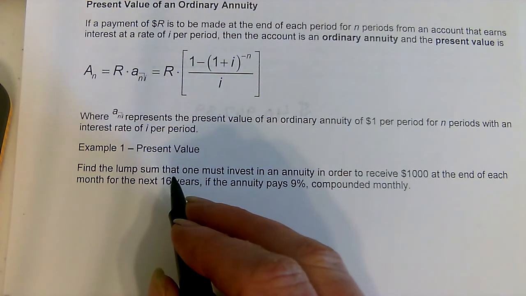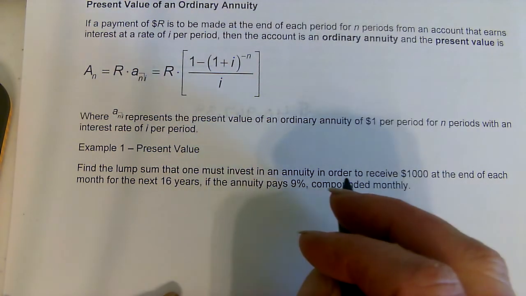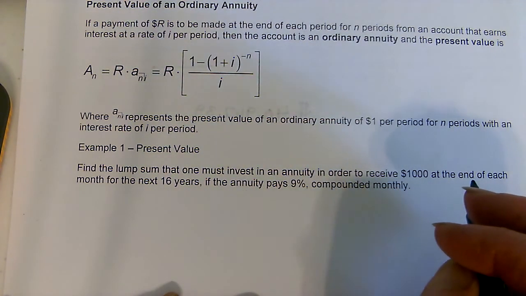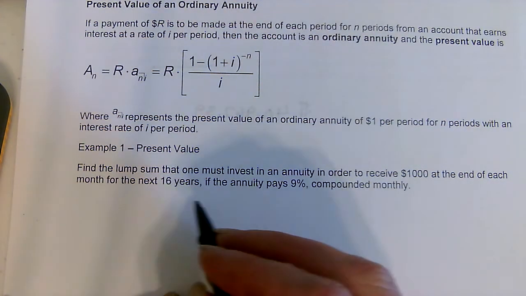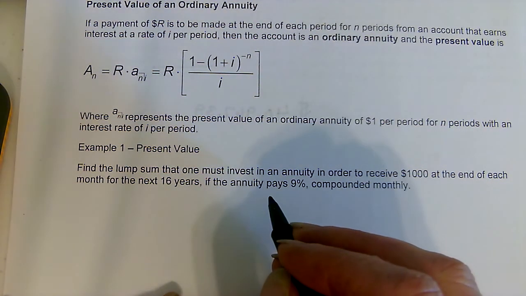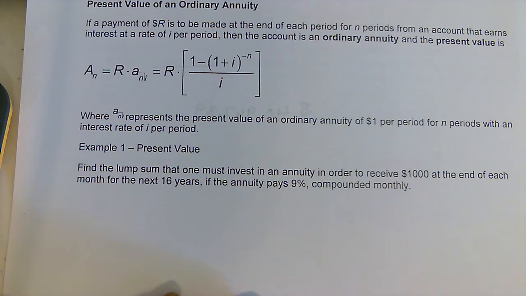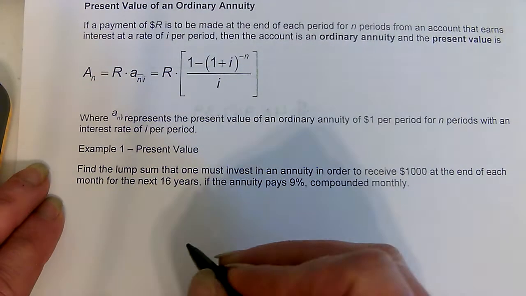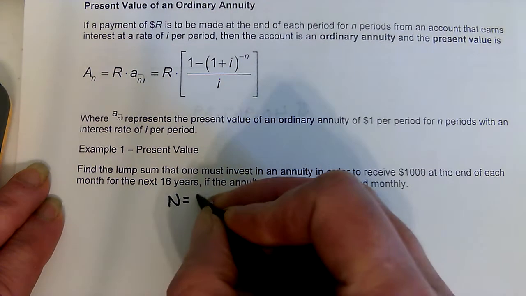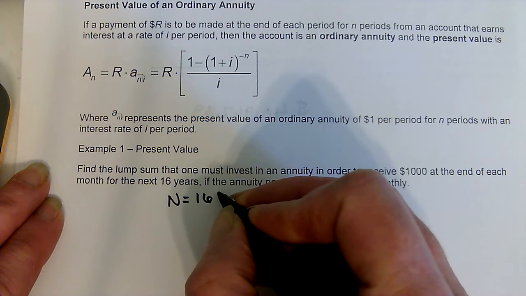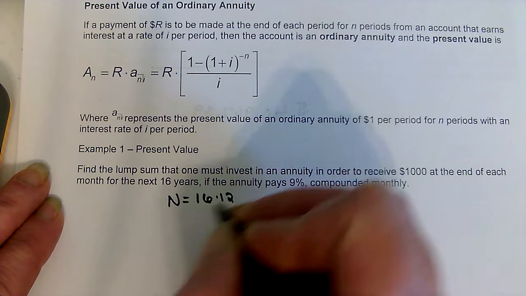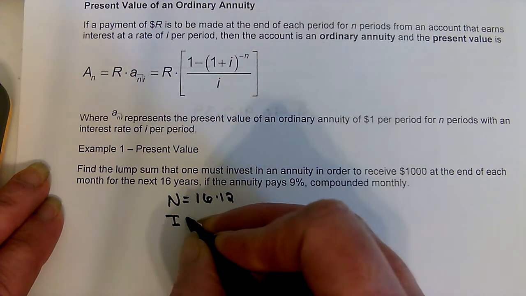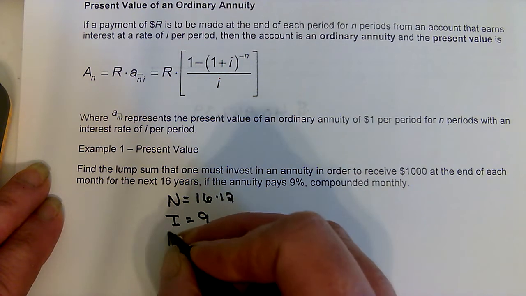So we want to find the lump sum that one must invest in an annuity in order to receive $1,000 at the end of each month for the next 16 years if the annuity pays 9% compounded monthly. Okay, so let's think about what all we're going to be putting in here. N is 16 years, but compounded monthly, so that's 16 times 12. The interest is 9. The present value is what we're looking for.